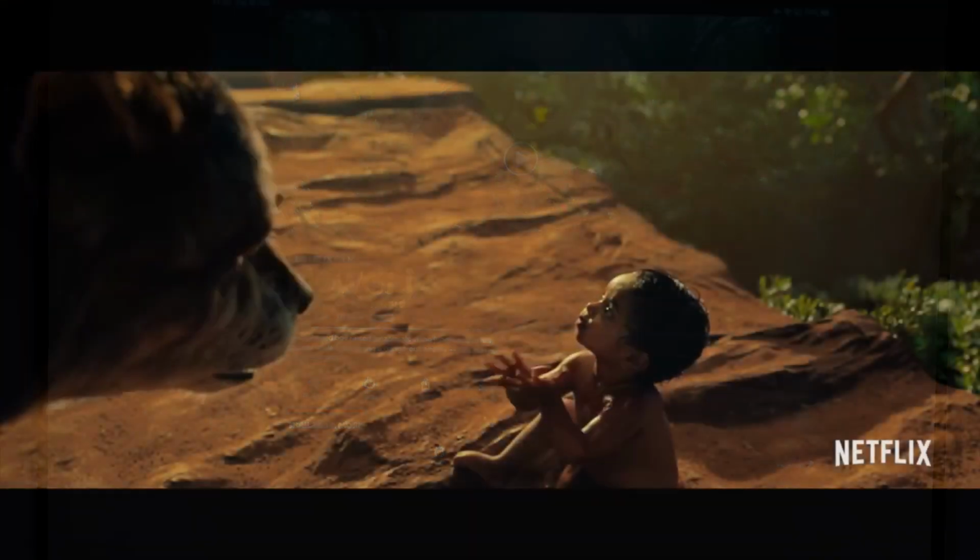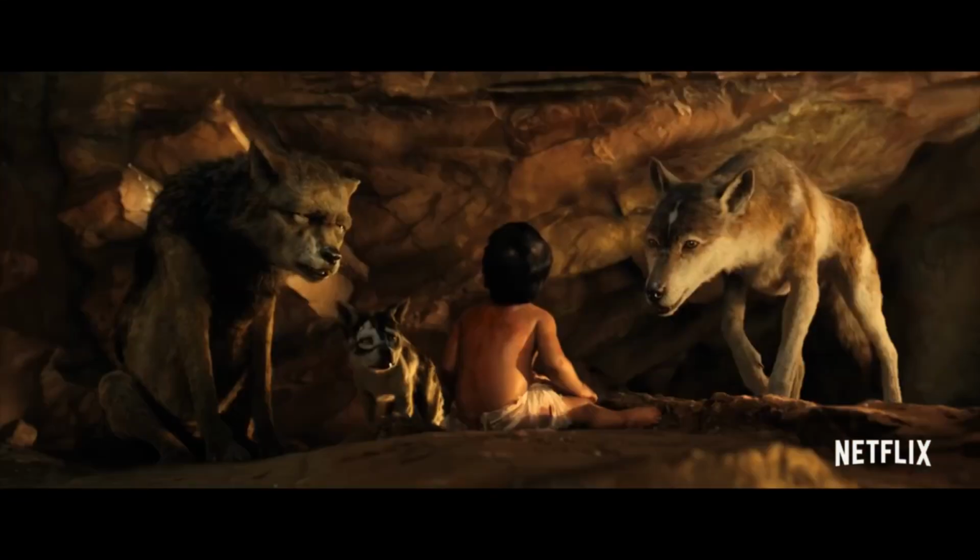Come on. I've never seen a man cut before. It's so smooth.